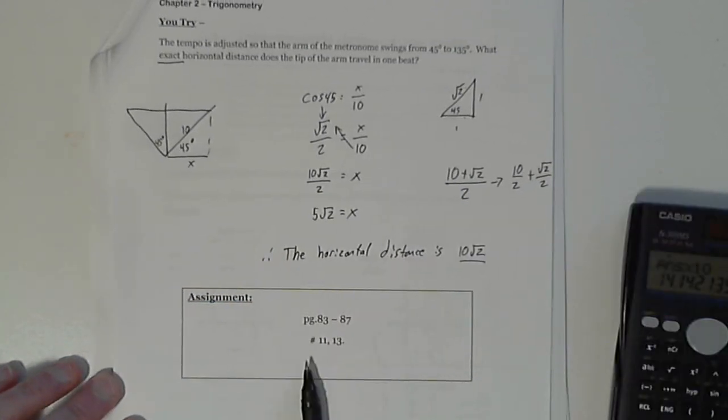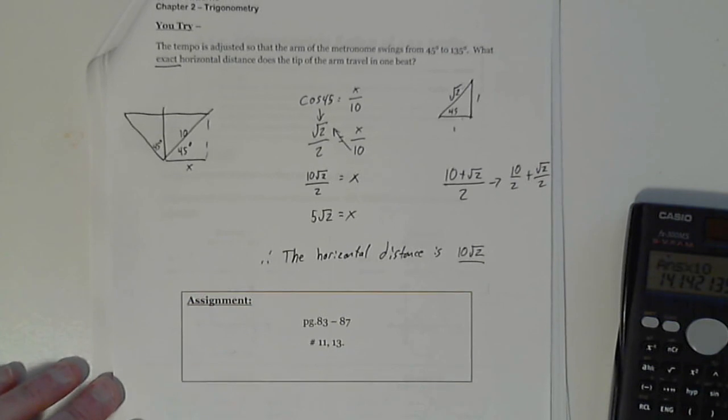Okay, you can try these questions when I'm done with the grade 12s. We'll go over the unit circle together.